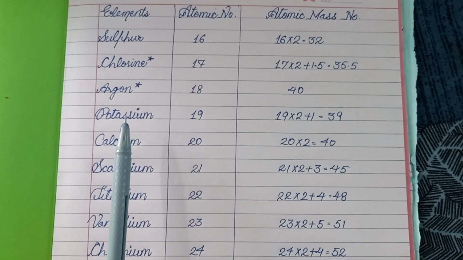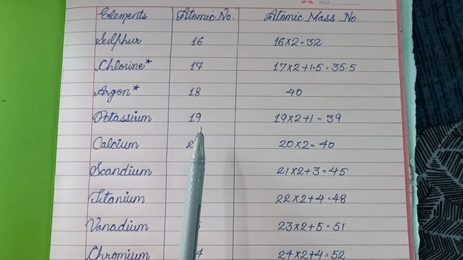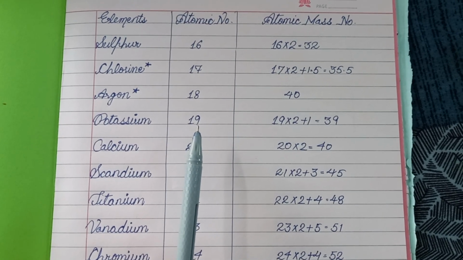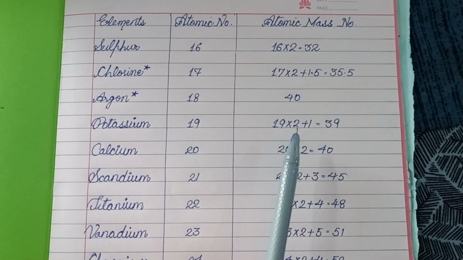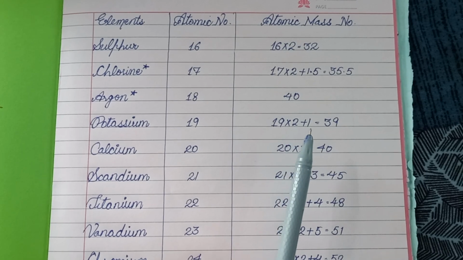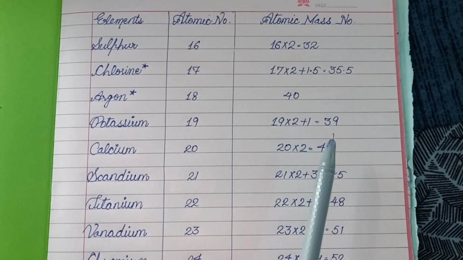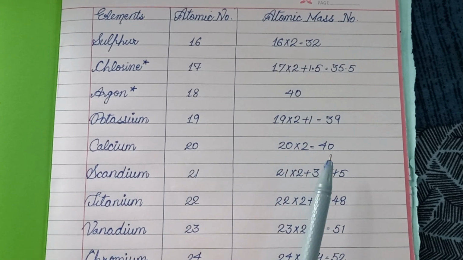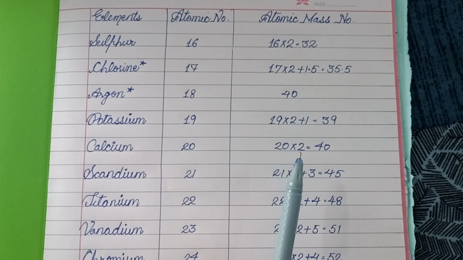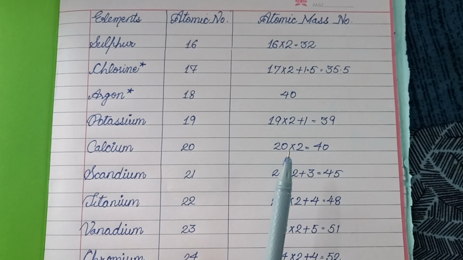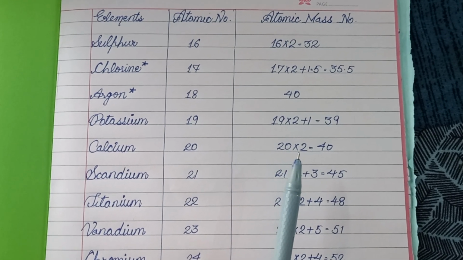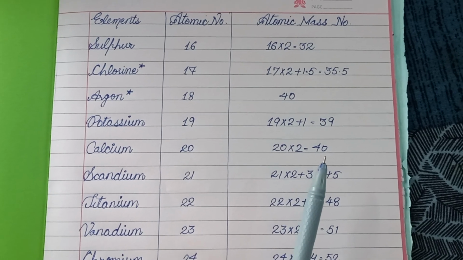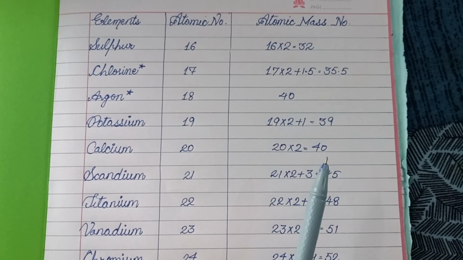In the case of potassium, 19 is the atomic number. If the atomic number is odd, we multiply the atomic number by 2 and further add 1. After adding 1, the atomic mass number of potassium is 39. In the case of calcium, the atomic number is 20, multiply it by 2 and the atomic mass number will be 40.